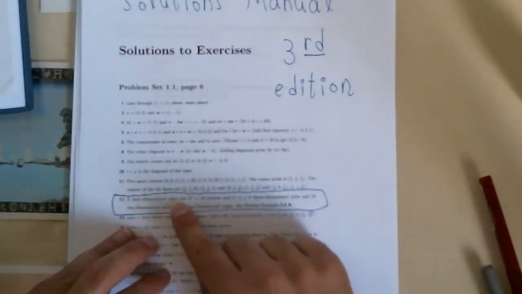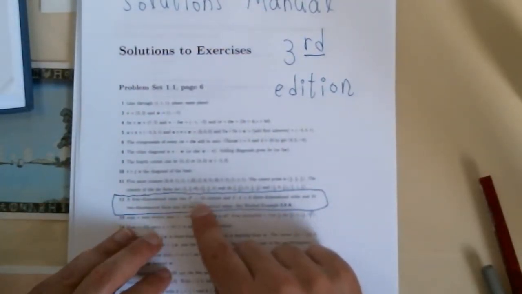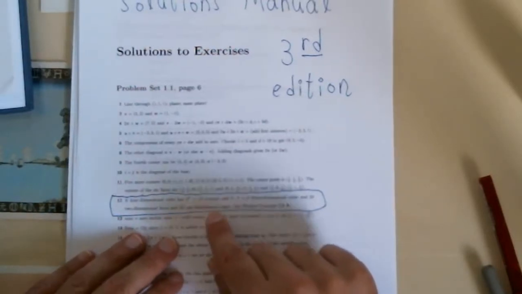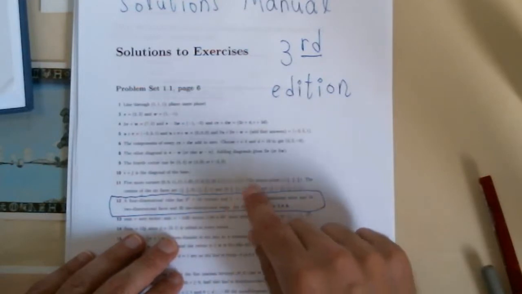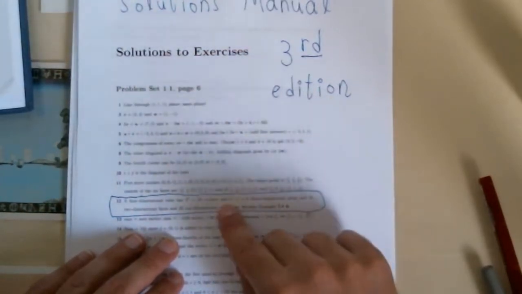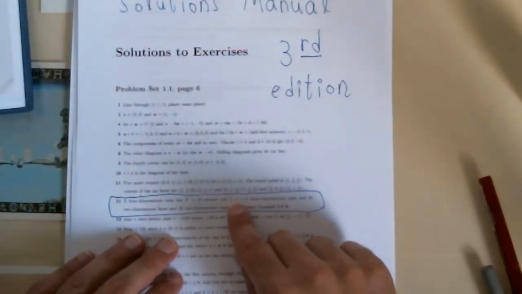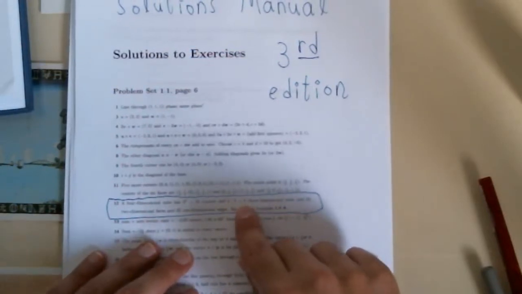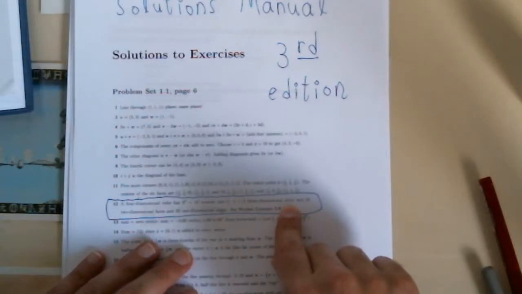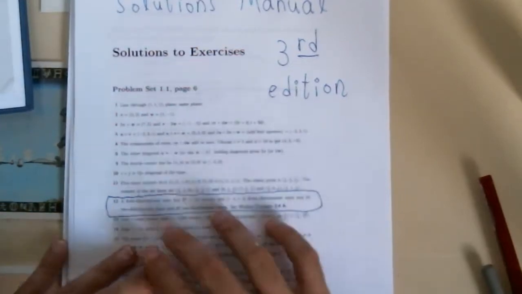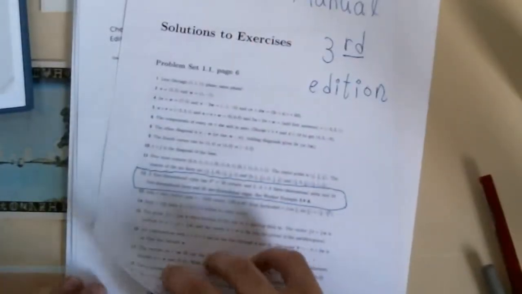A 4-dimensional cube has 2 to the power of 4, which equals 16 corners. And you remember, corners means points. And 2 times 4 equals 8 3-dimensional sides. Okay, we remember we had this.